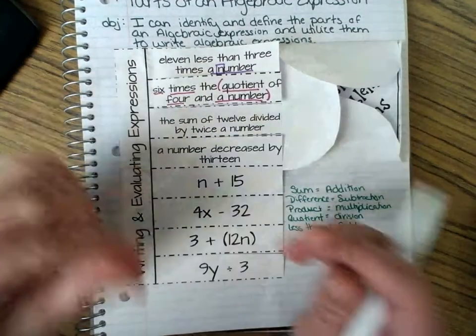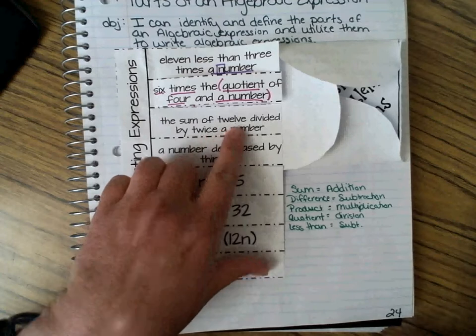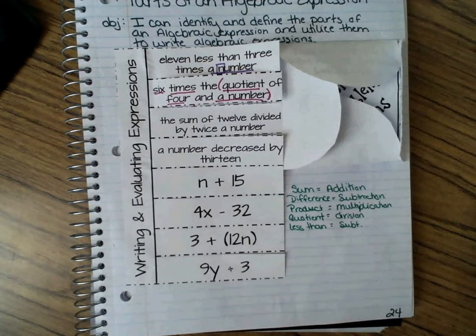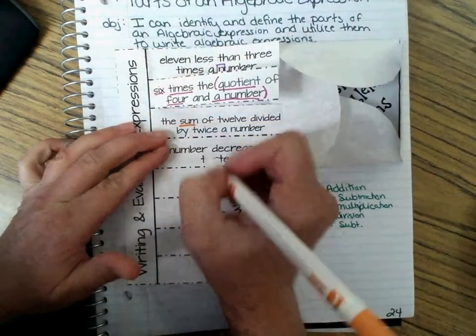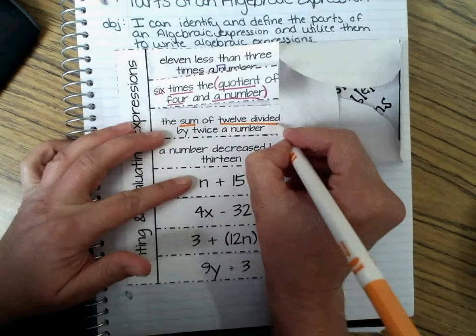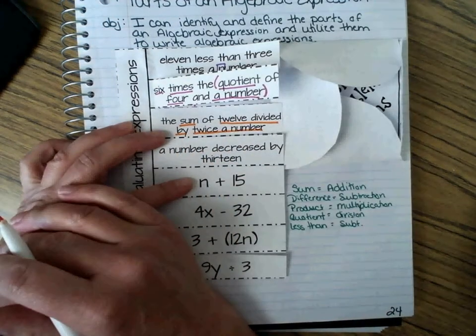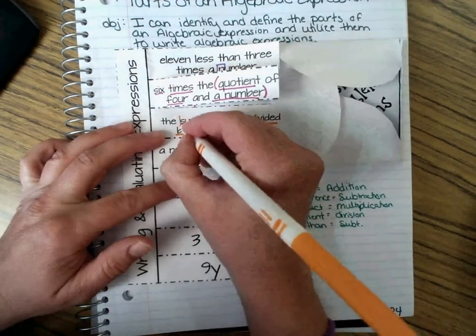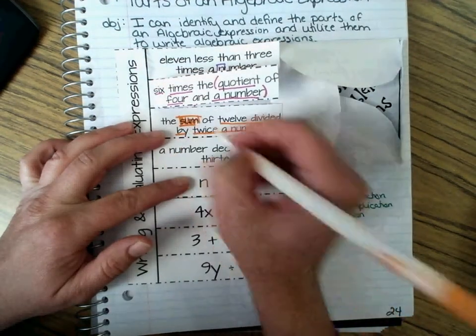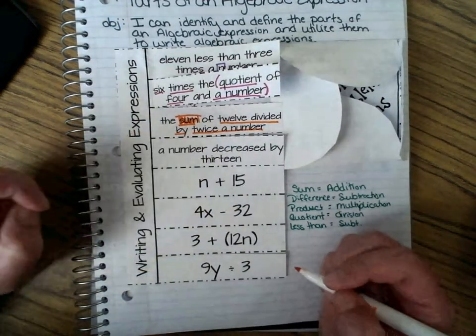So now we're going to keep moving. The next one says the sum of 12 divided by twice a number. Well, I will tell you, this word right here is wrong. Okay? There's no sum. That's meant there to throw you off.